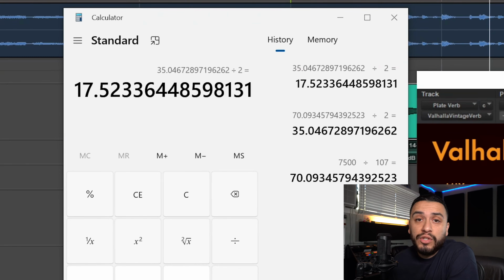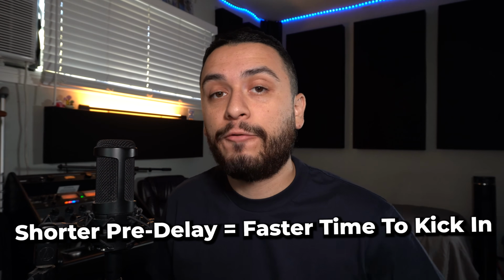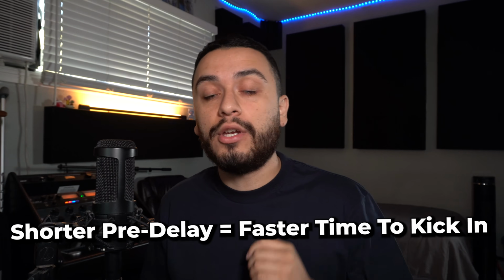So as you can see, I just really listened to that tail end of the reverb, which for this song, I think that sounds great. If for whatever reason you want a shorter or longer pre-delay time, you could go back to the equation and use some of the other values you got instead. So since we use this value, which was 35.04 for our pre-delay time, we could also use the value above for a shorter pre-delay time, meaning that it's going to take less time for the reverb to kick in after the original sound is played, which generally pushes sounds further back into the mix.